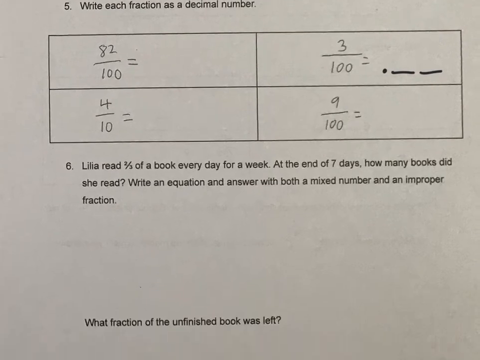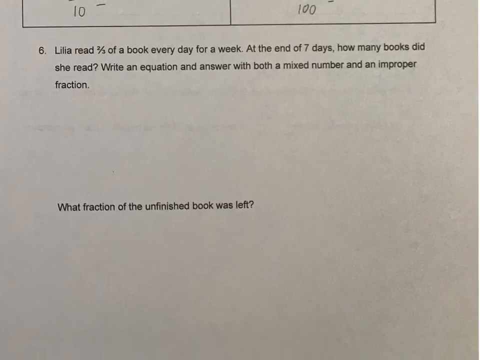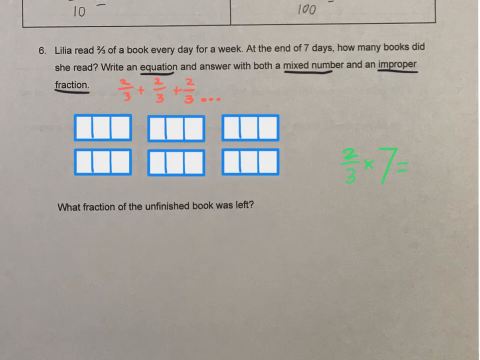And finally, we're going to finish with the story. Lilia read 2/3 of a book every day for a week. At the end of 7 days, how many books did she read? Write an equation and your answer with both a mixed number and an improper fraction. So there are different ways to do this. One way you could do is just addition.